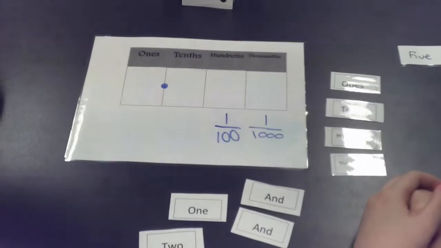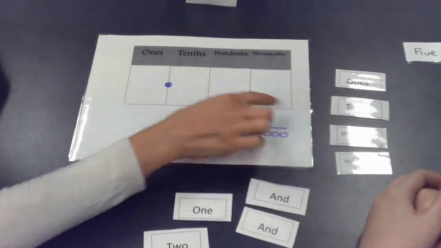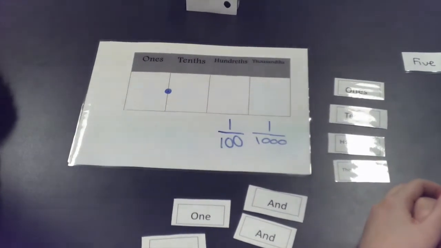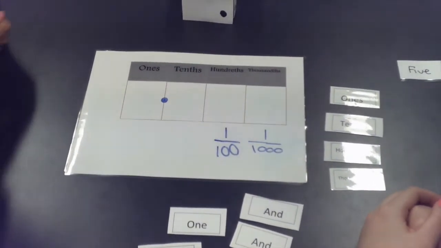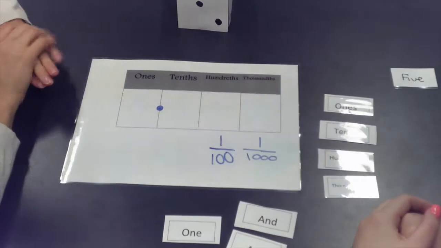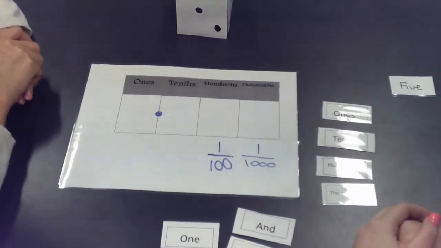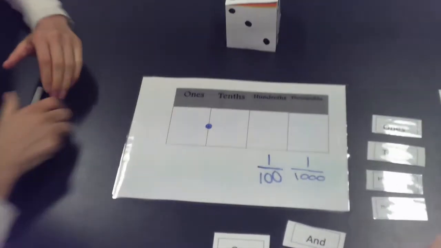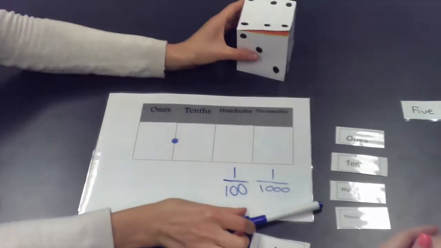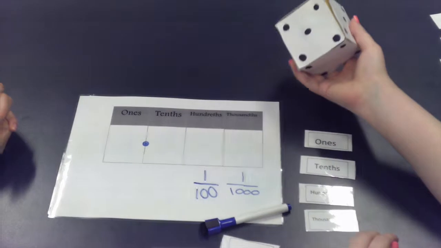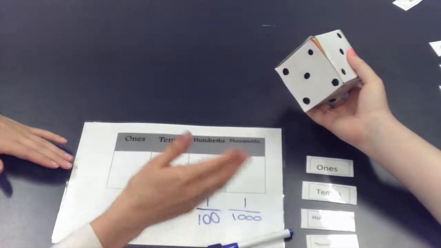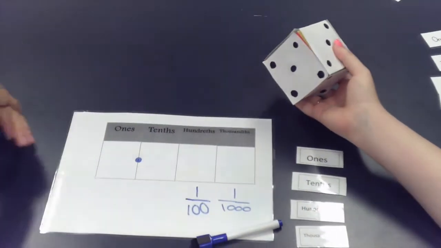So now that you know how thousandths look like as a fraction, we are going to use an activity to help you understand the thousandths by using the correct language and decimals. We'll start off with rolling the dice. I'll get you to roll the dice and complete 4 columns with 4 numbers that you've rolled.